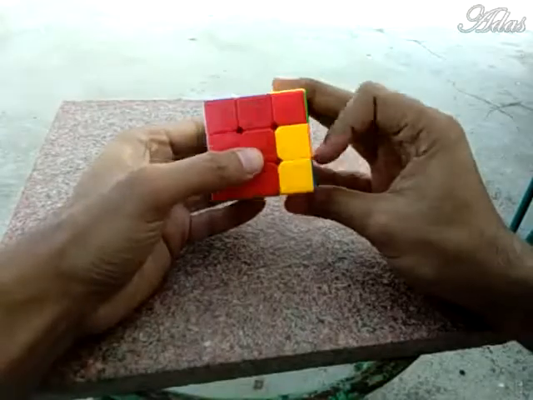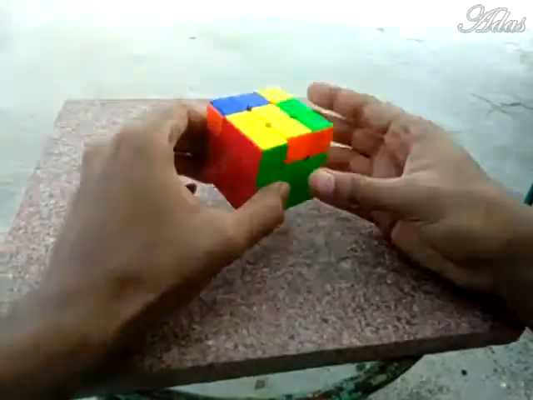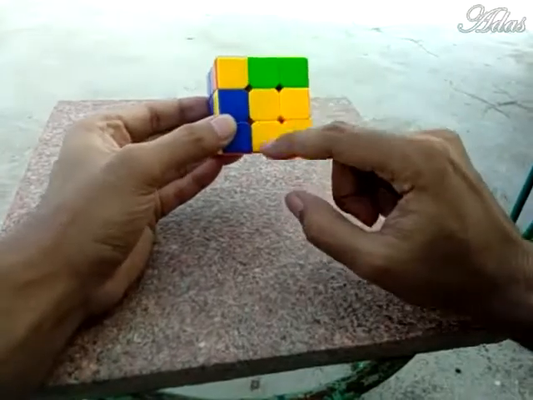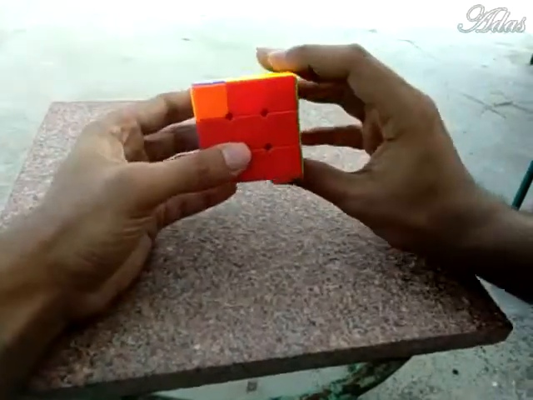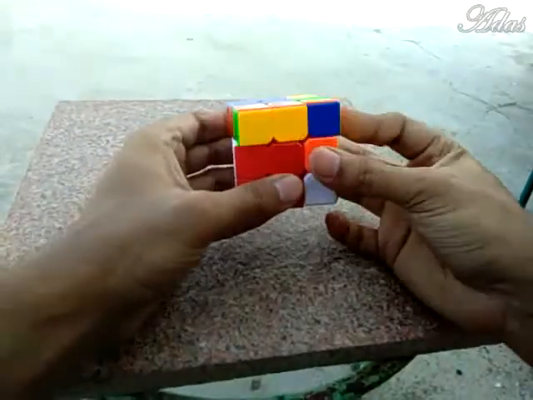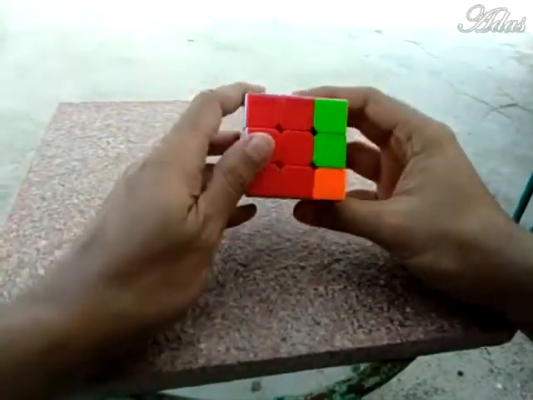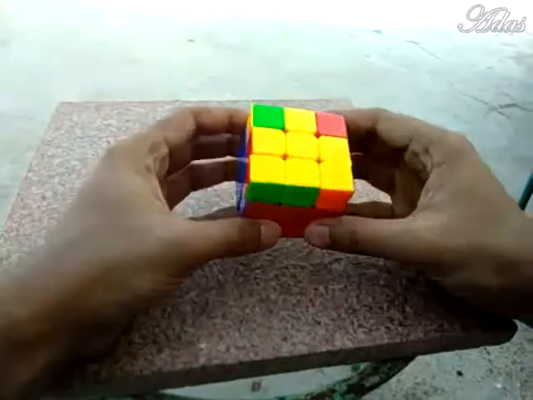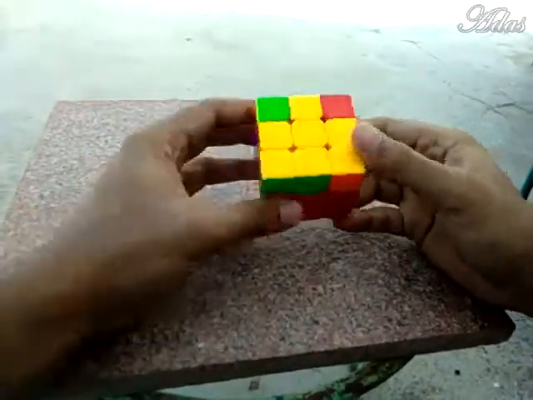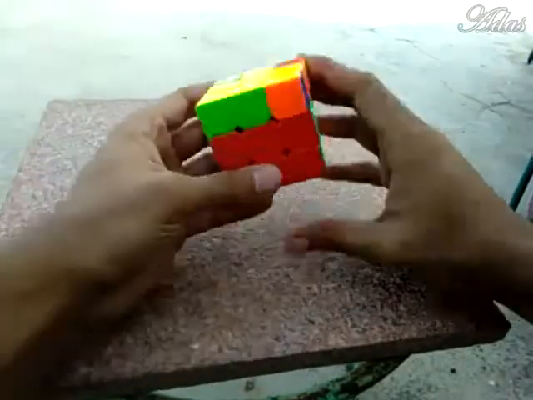You can do the same algorithm, or if you get this sign, only this sign, you can take two layers at a time, up, and here it is. Okay, so this is a combination of many moves. I'm repeating the move again.